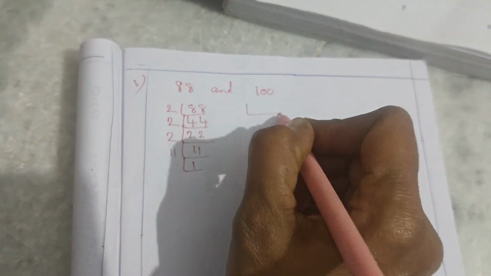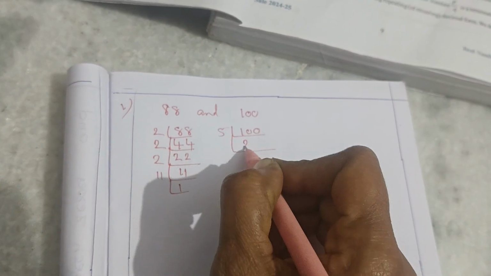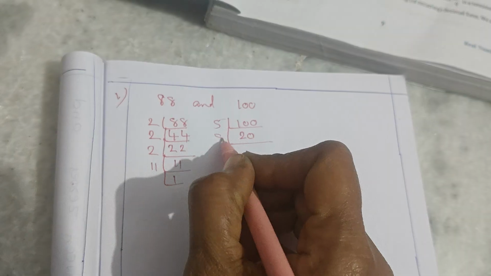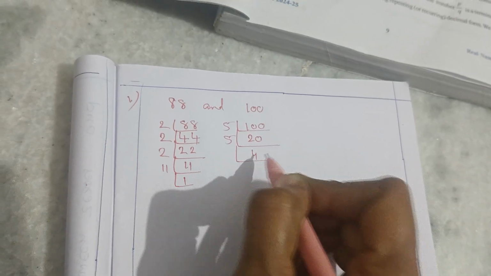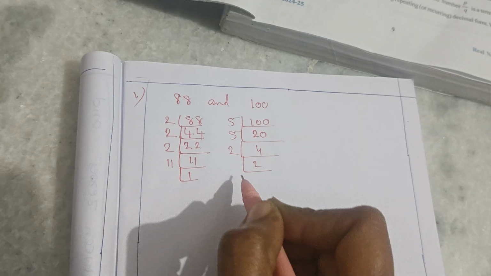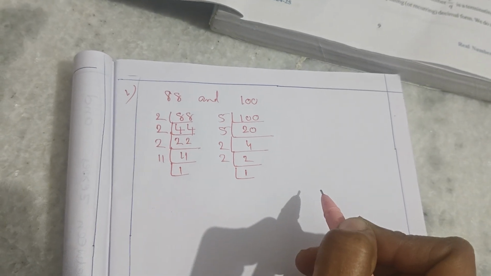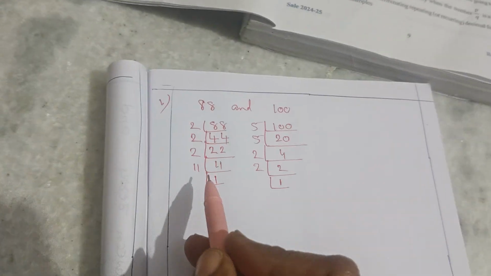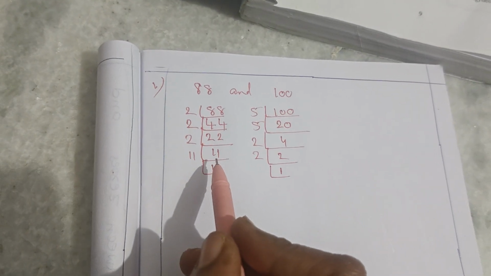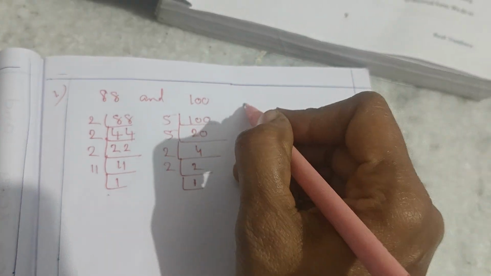Next let's go for 100. 100 is divisible by the 2 table, 50 times, and 5 table 20 times, then 5 table 4 times. 2 table 2 times, 2 table 1 time. If you like, you may stop here. Whenever we get a prime number, you don't need to write that step. That is your wish.